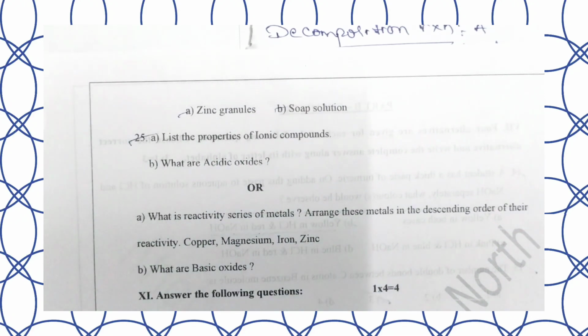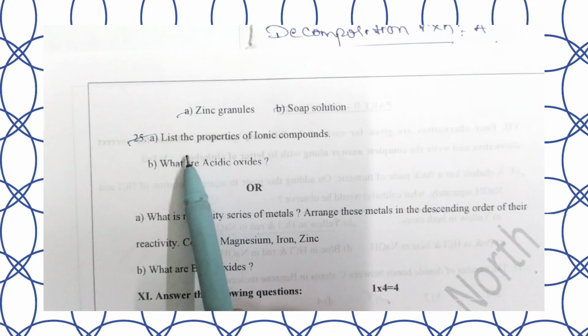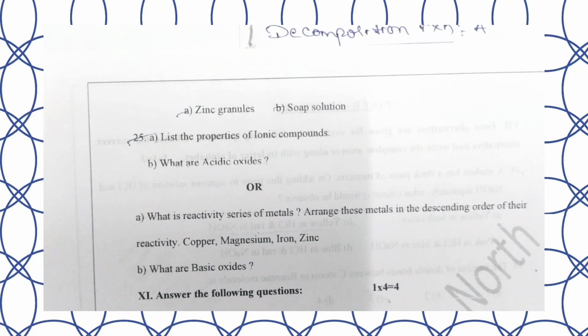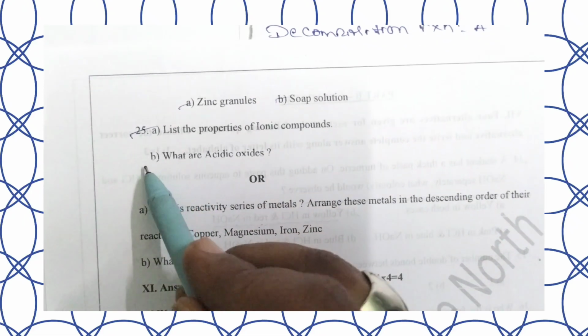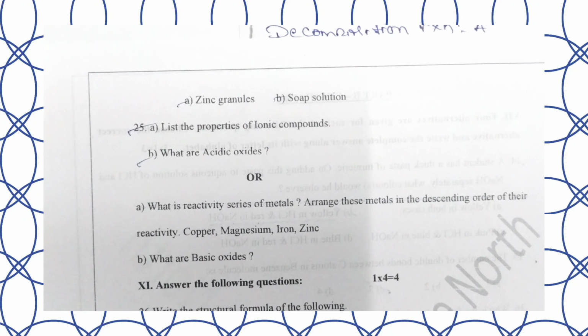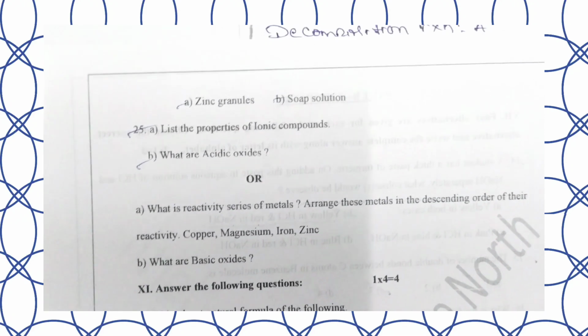Then coming to 25th question, list the properties of ionic compounds. In the A question, list the properties of ionic compounds. In the B question, what are acidic oxides? So let us answer these two questions.